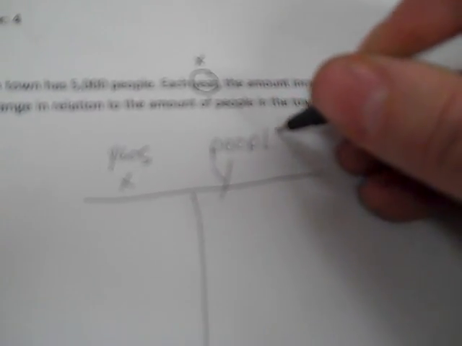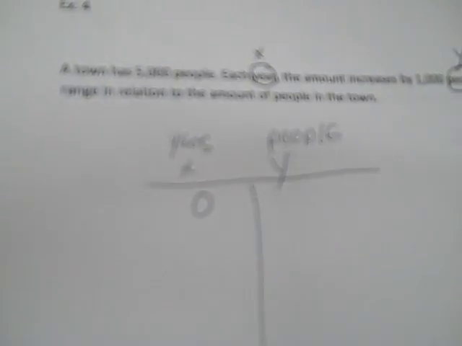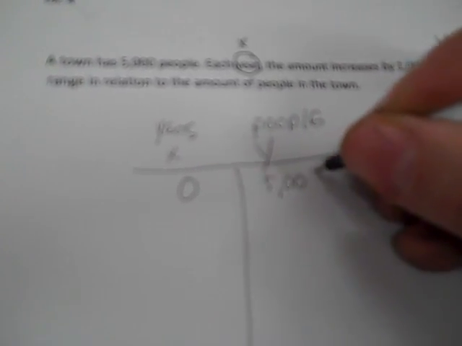Example 4. A town has 5,000 people. Each year, the amount increases by 1,000 people. Identify the domain and range in relation to the amount of people in the town. So X, Y, and X stands for years, and Y stands for people. So at 0 years, we started with 5,000 people. Remember, if I'm keeping track of the people, there's people moving in, so it's going to increase. The rate of change is positive, so we need to be adding every single time.